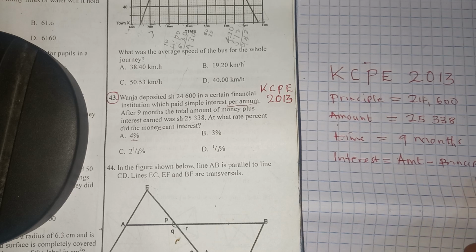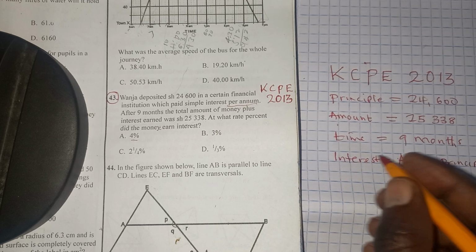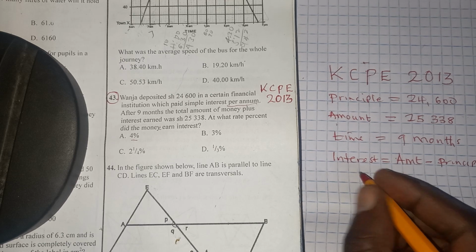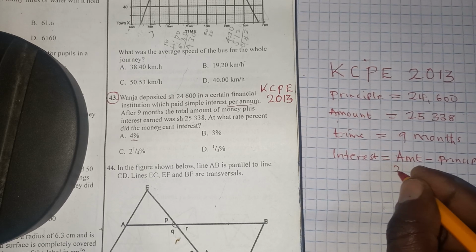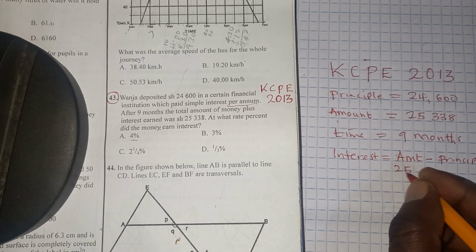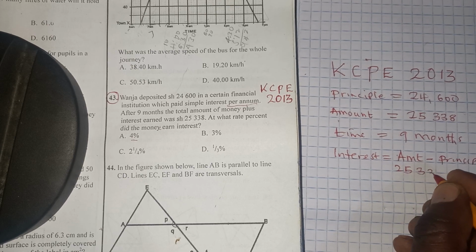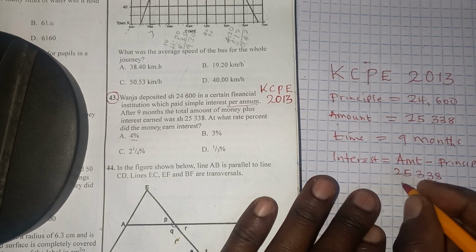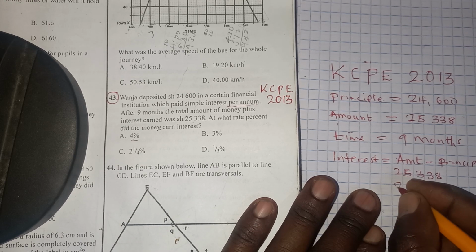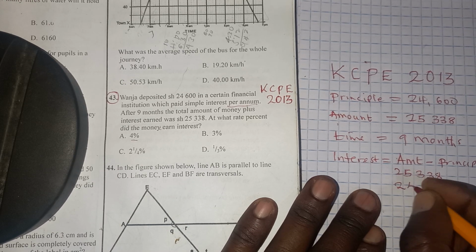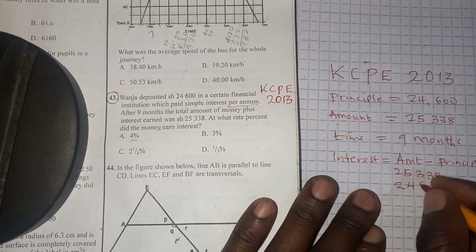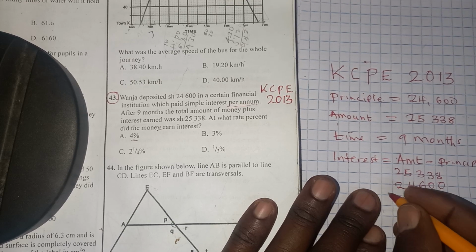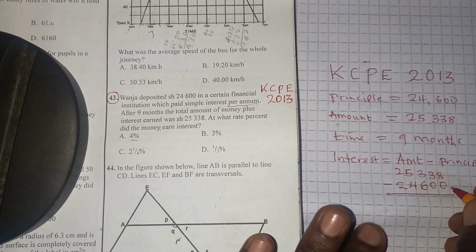Amount minus principal will give you interest. So what is the interest? You have 25,338. You subtract the principal, which is 24,600. So you do the subtraction.